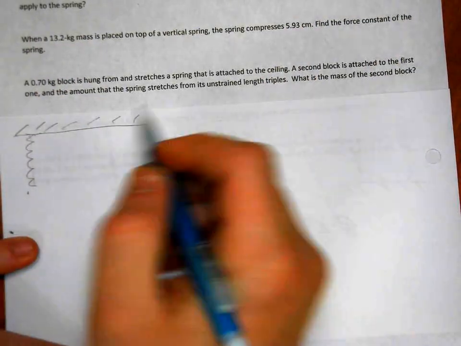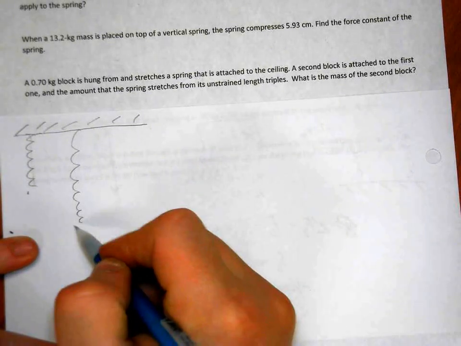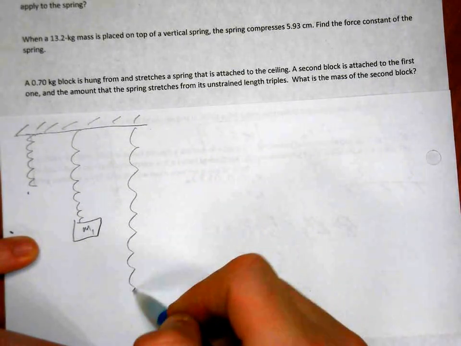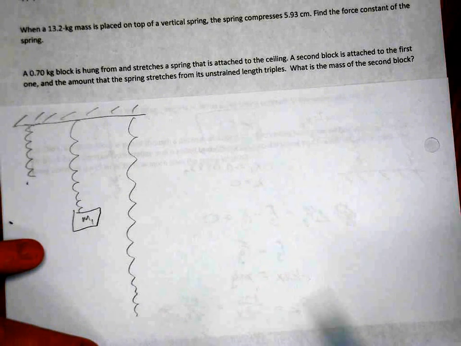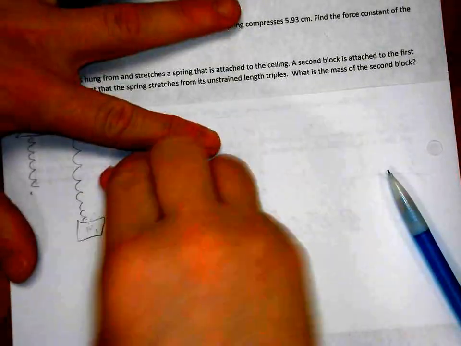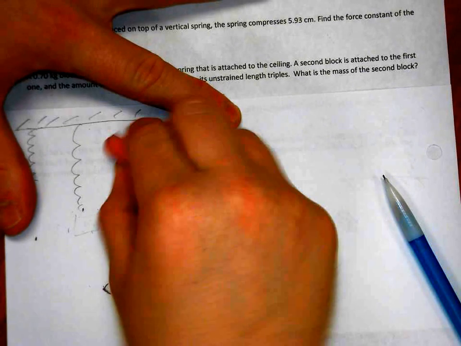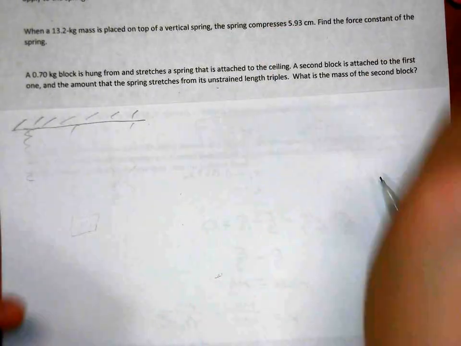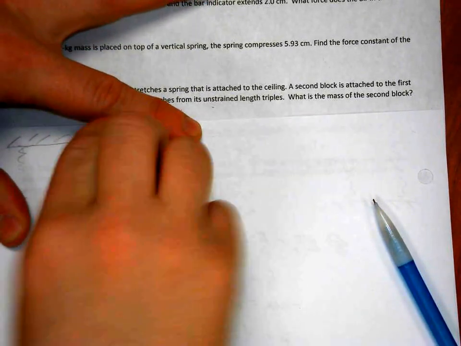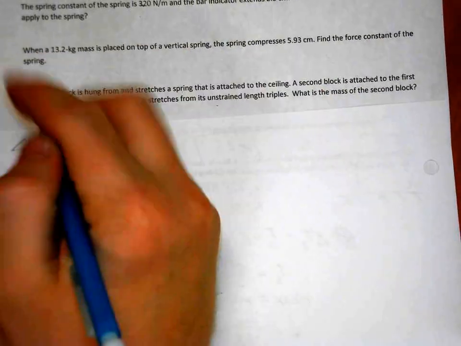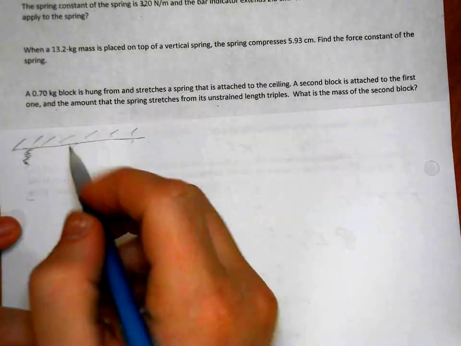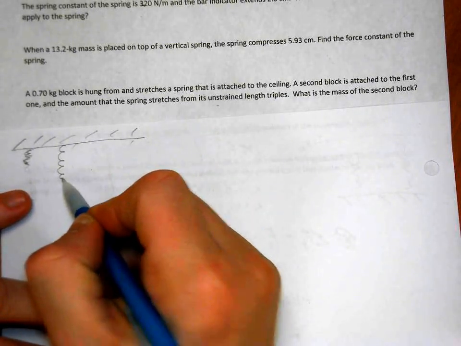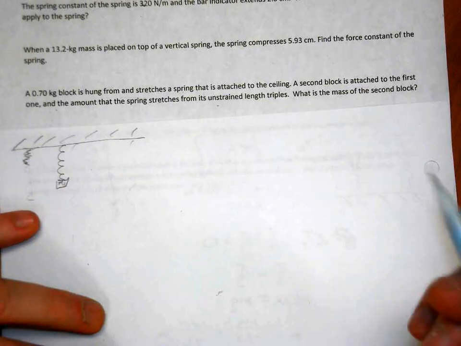We have an unstretched spring. We have a string with M1 attached to it, and we have, okay, I made this drawing way too big. Let me just go back for neatness here. Make the drawing a little smaller. Let's assume it's a small spring. So this is the relaxed state. Then we attach a mass to it, call that M1.